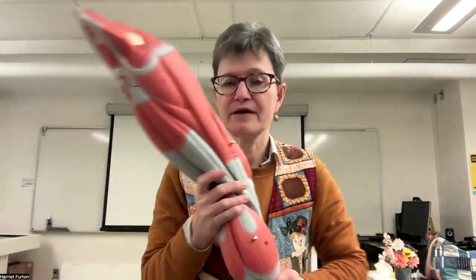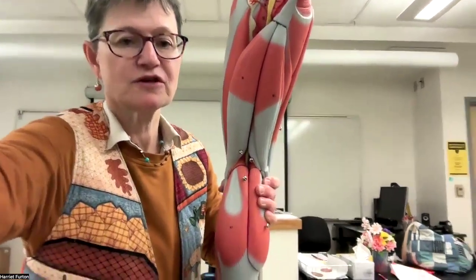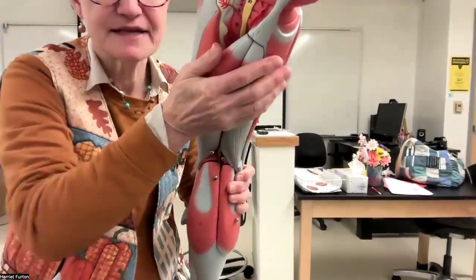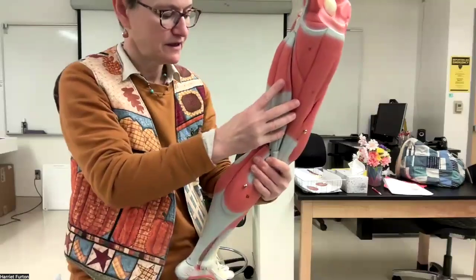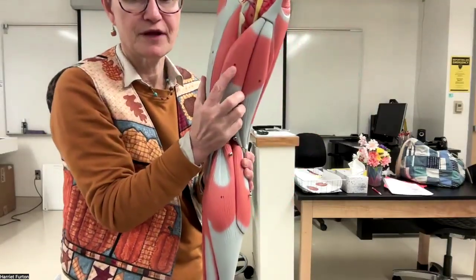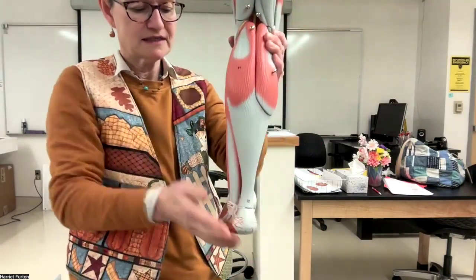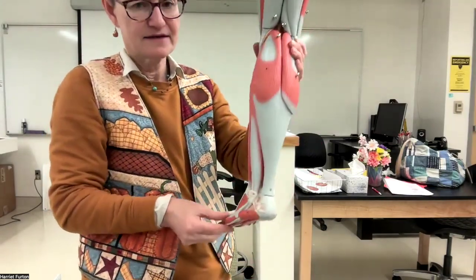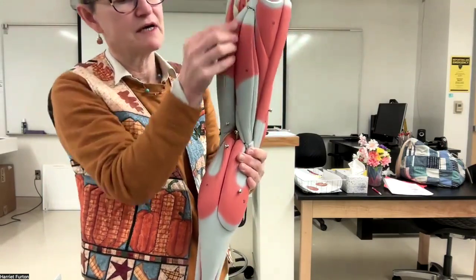Awesome. Where are we? The posterior part of the leg is coming. So these are the hamstrings. And here we have the biceps femoris, number 31. This is on the lateral side, the small toe side.